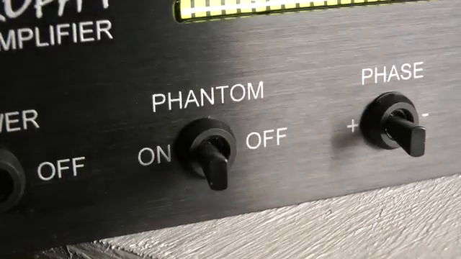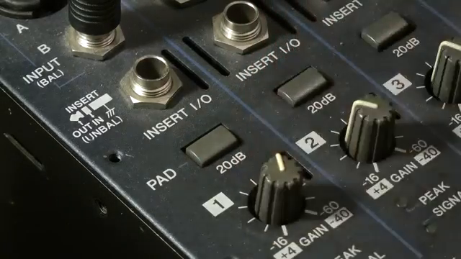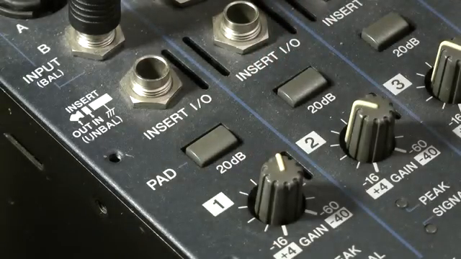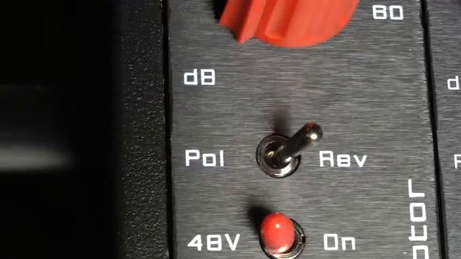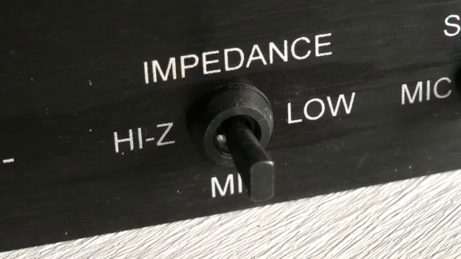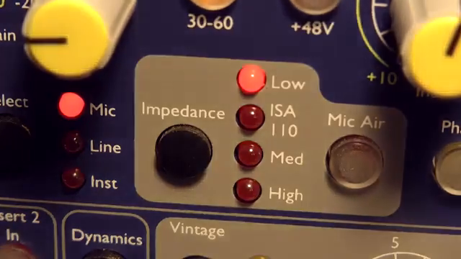Phantom power. A pad switch to reduce the input circuitry sensitivity and prevent input overloads. A polarity reverse switch, which is useful for multi-miking situations. An impedance control to accommodate the needs of different microphone types, especially ribbon mics.